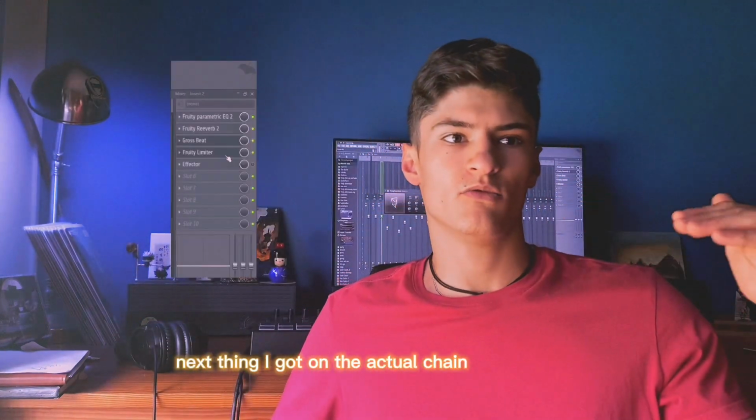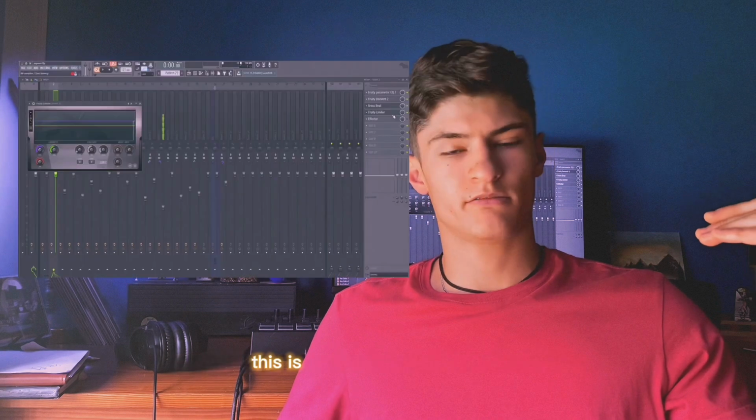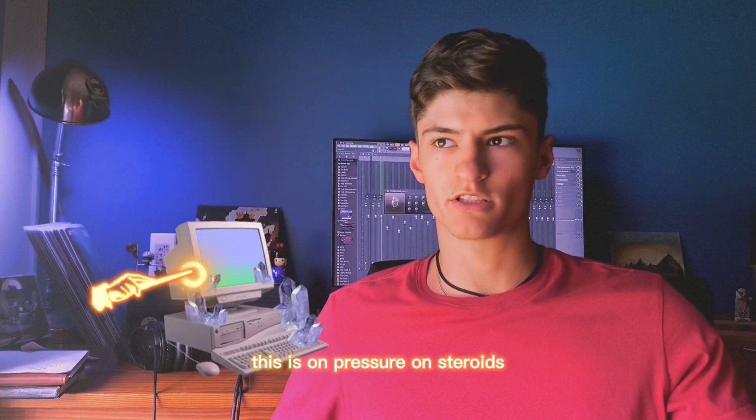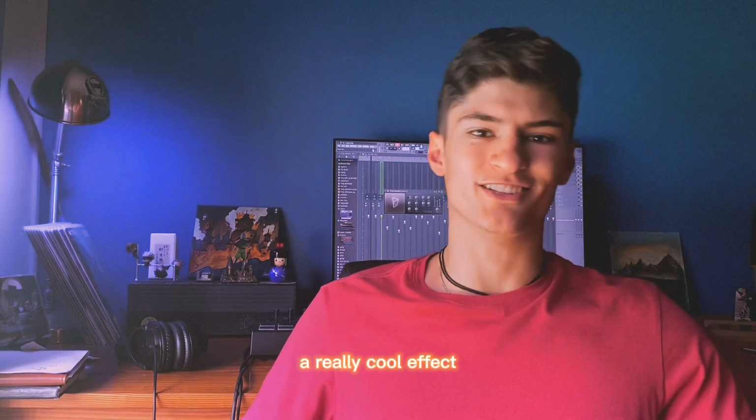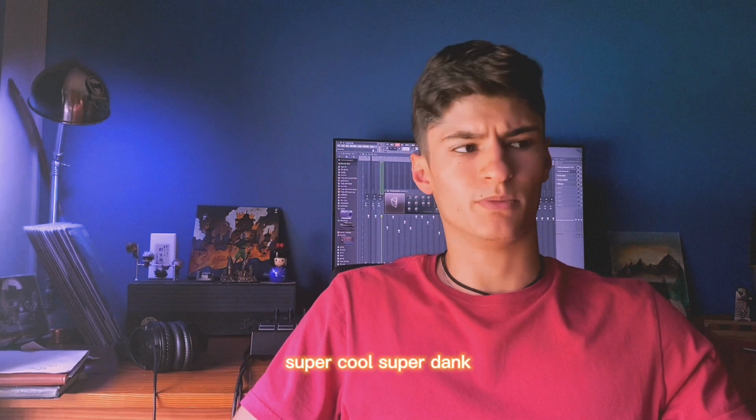Next thing I got on the actual chain was a limiter. This is compressor on steroids, but it's okay because we want that punchy kind of bass going on. And then we added this effect, the Effector. Really cool effects, especially because you can automate almost all the parameters on there. So super cool, super dank.